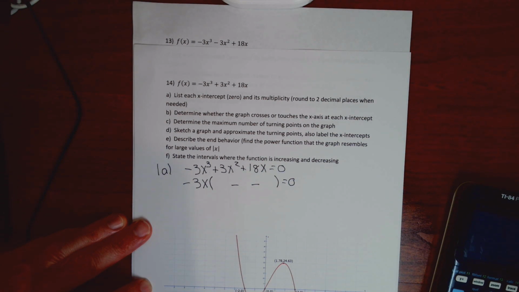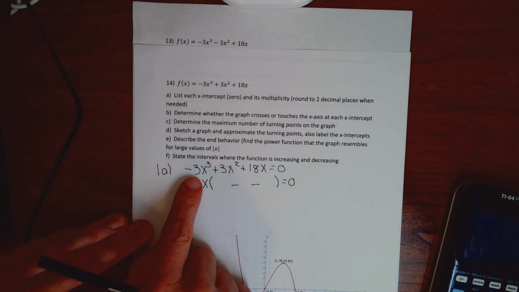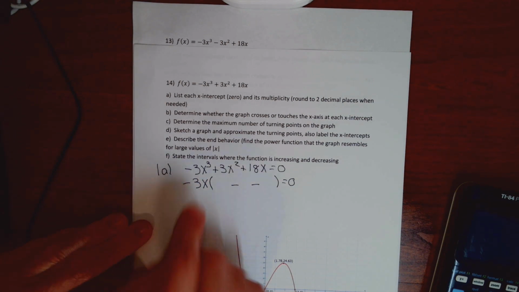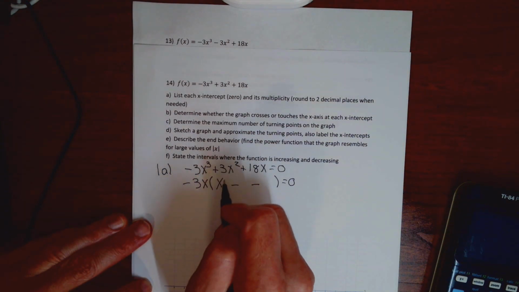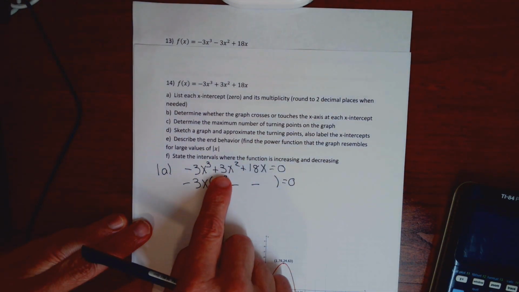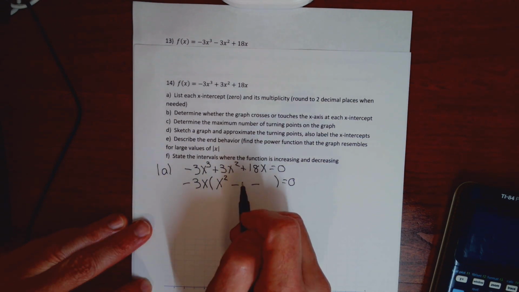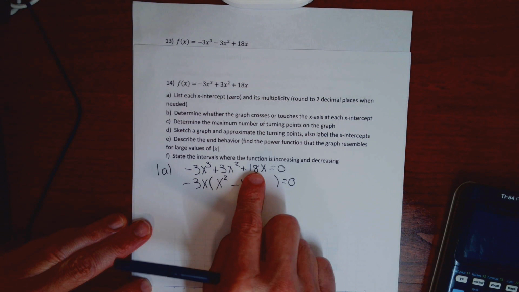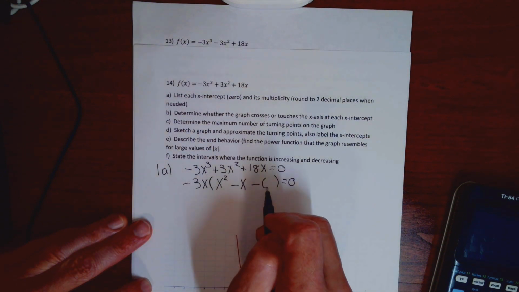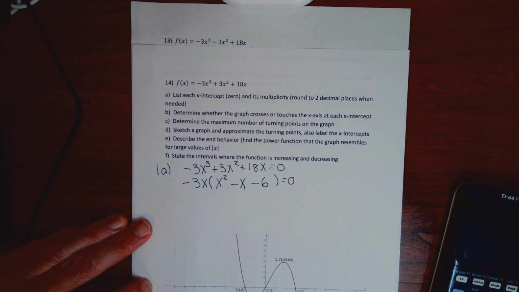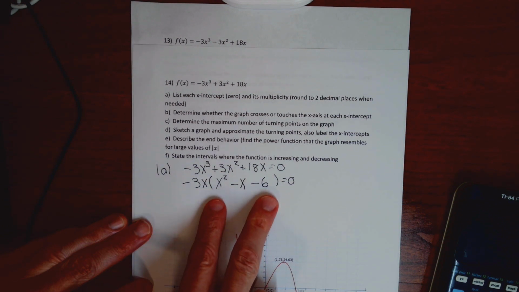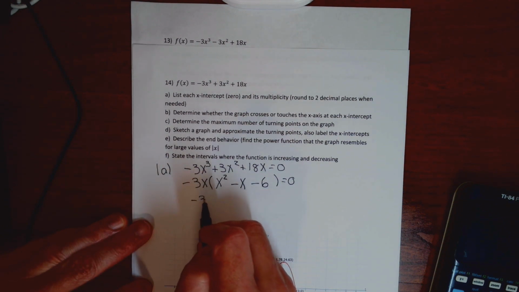In addition to flipping the signs, I need to divide the numbers by 3 and take an x away. When I divide that 3 by 3, I get a 1. When I take an x away from the x cubed, I'm left with an x squared. When I divide that by 3, I get a 1. When I take an x away from the x squared, I'm left with an x. When I divide that 18 by 3, I get a 6. And when I take the x away, I'm just left with the 6. That's partially factored. Now I need to completely factor this.